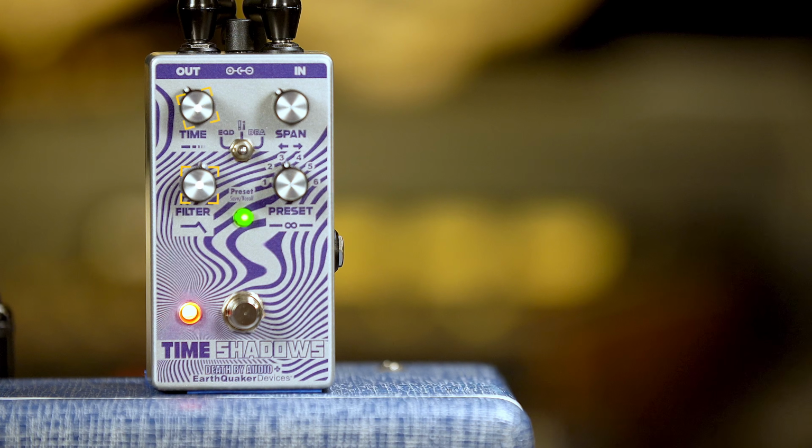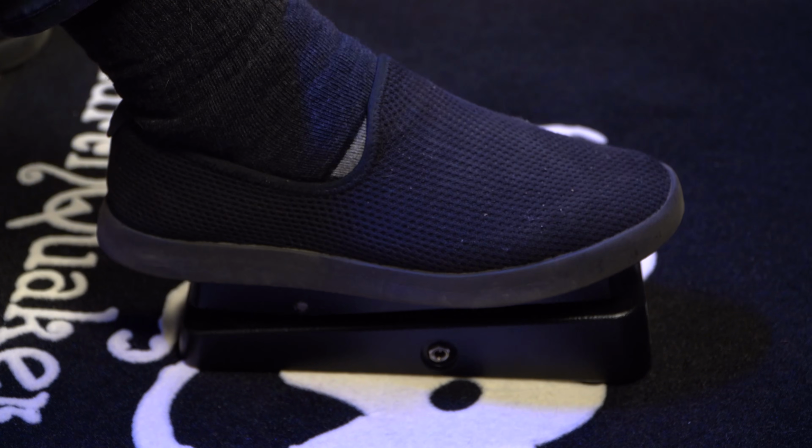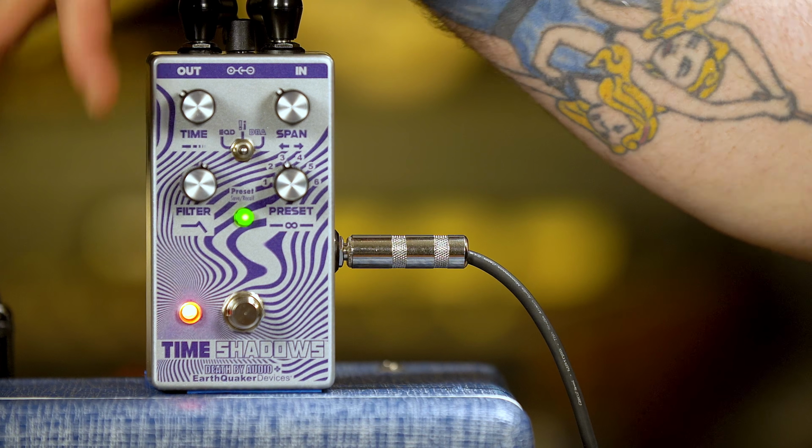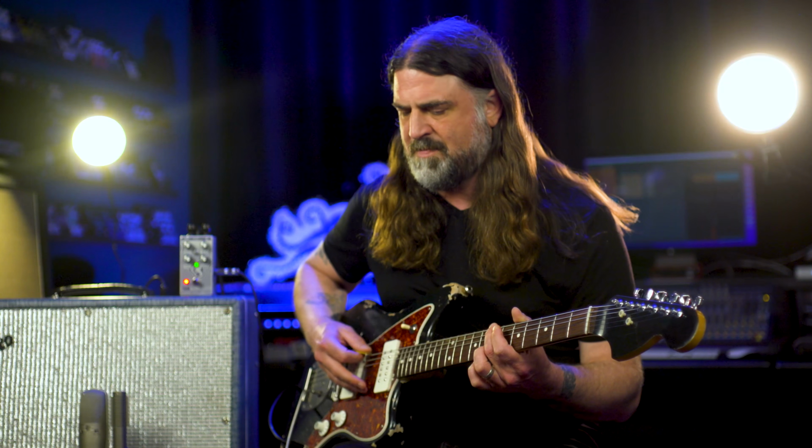You can assign expression control to either the filter, time, or span. To do this, put the expression pedal in the toe down position, turn the control which you wish to assign, and you're done. Different expression pedal assignments can be saved across presets.